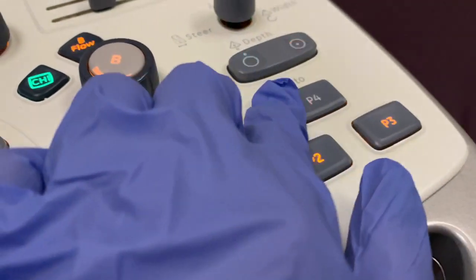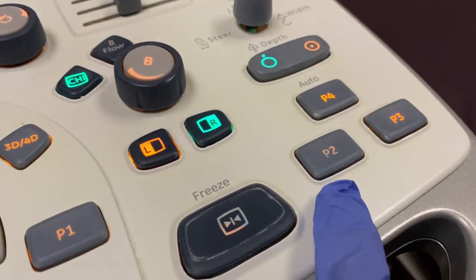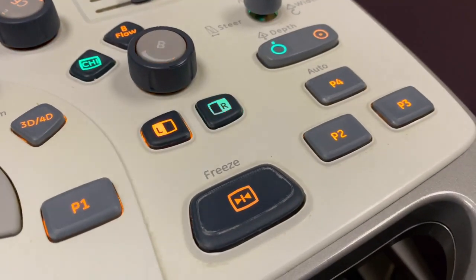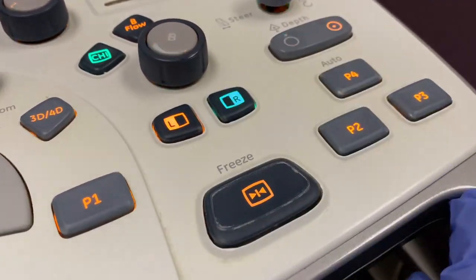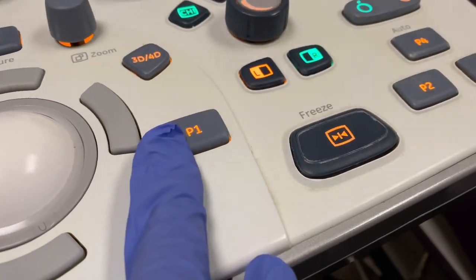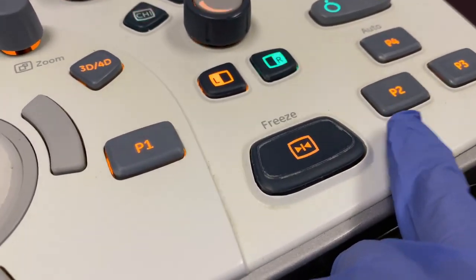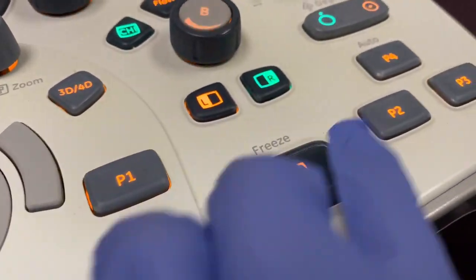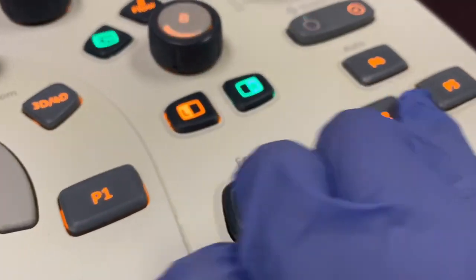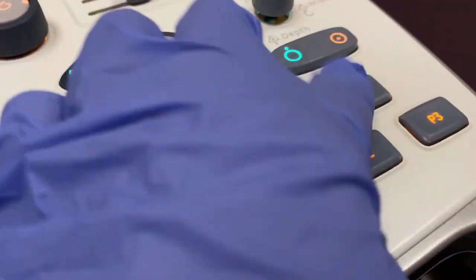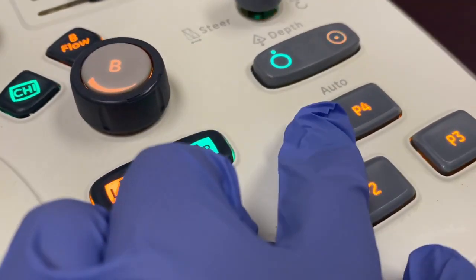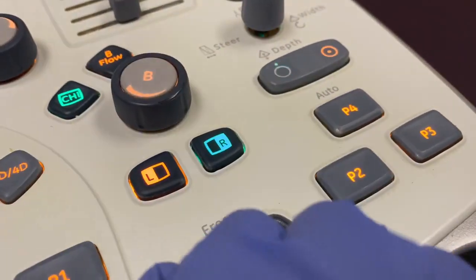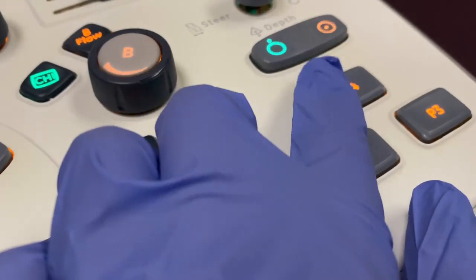These P2, P3, and P4, every machine that has these 3 sets of buttons, they all can be configured however you want them to be used. So for us, P1 and P2 will take a photo. This freeze button will freeze and create a still image, and we use these all the time. P3 is just some random button, but P4 is the button that we push when we're done with the exam, and it will actually transfer the images to the PACS system on our computers. So for us, P4 is used.